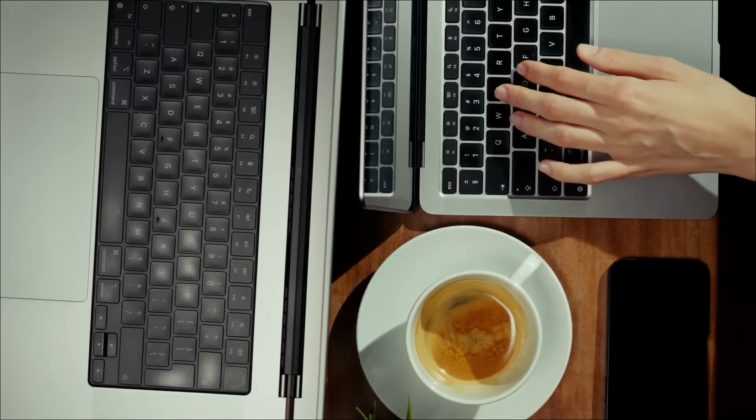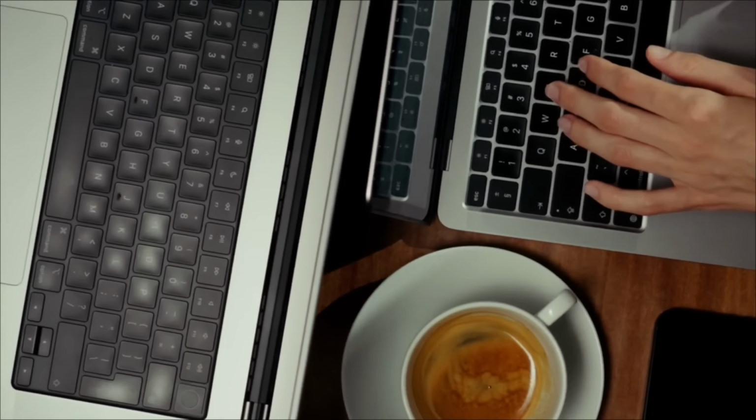But here's the good news. I've spent way too many late nights and cups of coffee figuring out a better way. And guess what? It's not rocket science. So stick around, pun intended.